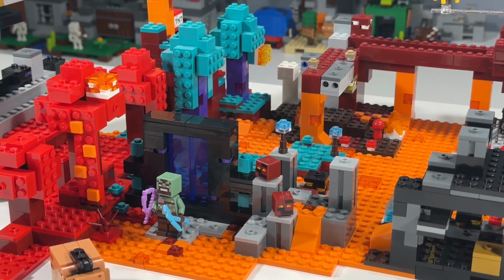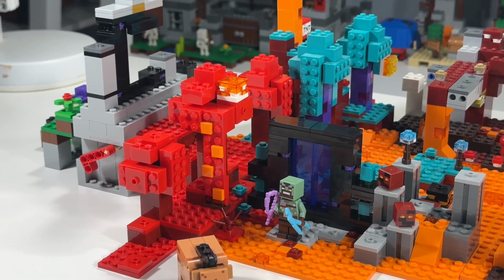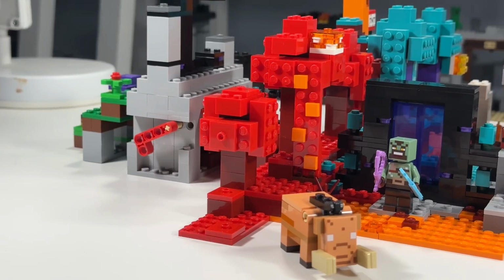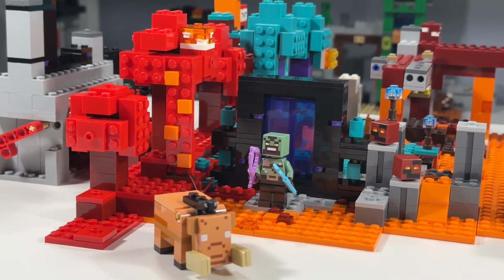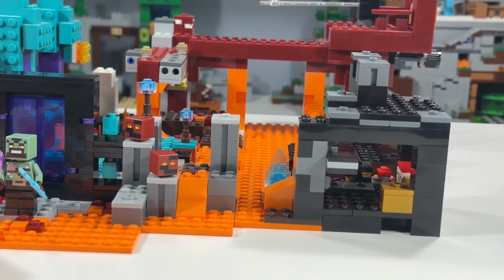We do have 2 nether portals in this MOC, which looks kind of funny, but it is nice. You can kind of have the overworld tied in on the other end there, and it just looks very, very nice. All the play features are still usable. Nothing is compromised, and I just think it looks pretty good.